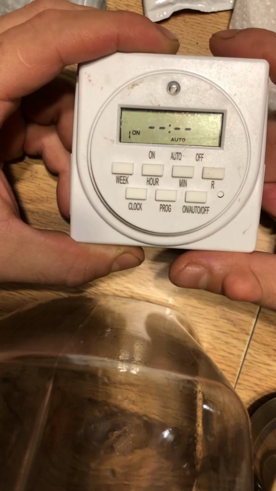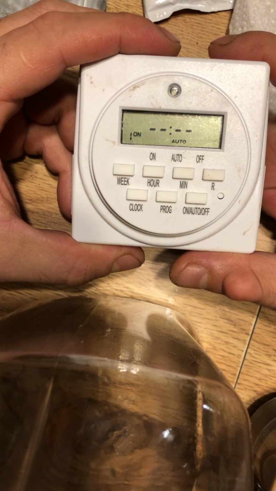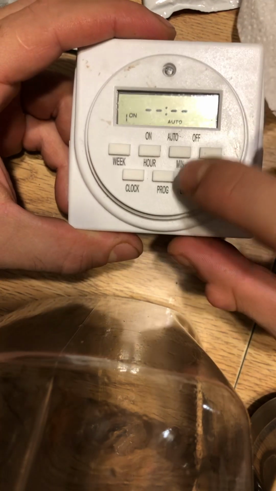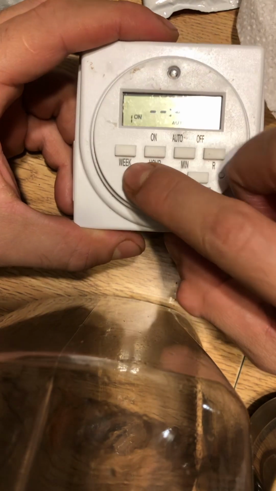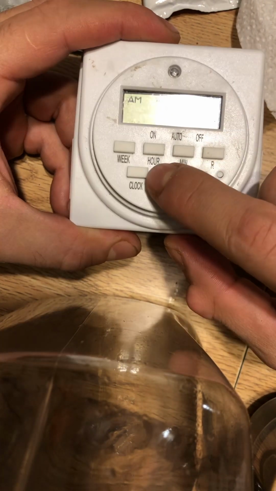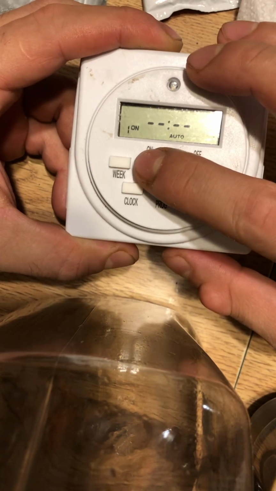People use these for lights sometimes, to turn on at certain times and this and that throughout the day. So let's go back to program 1. Again, we're gonna go back to clock, then you hit program, boom, and it says the first program. So now we're gonna set it up to turn on at 3 p.m.